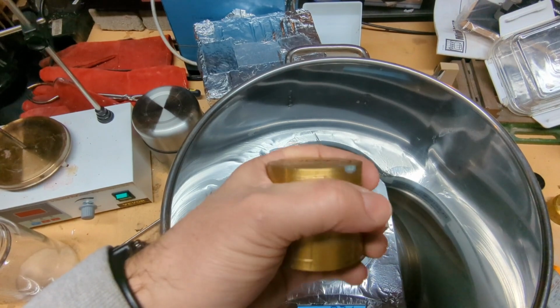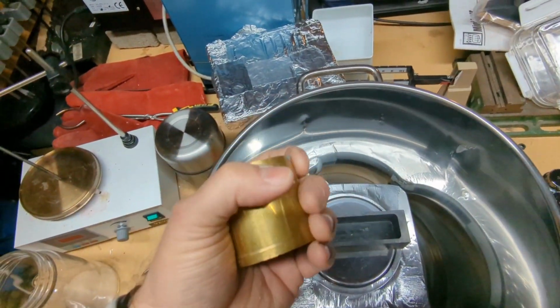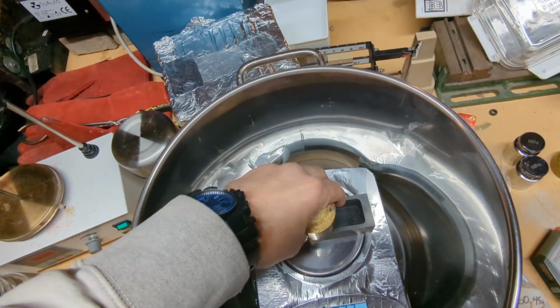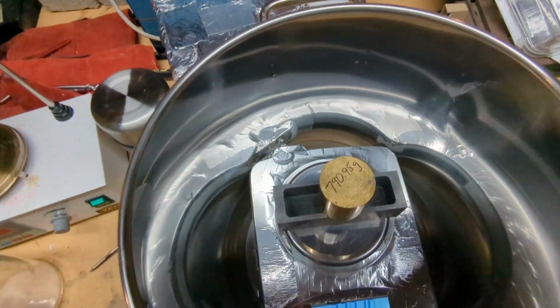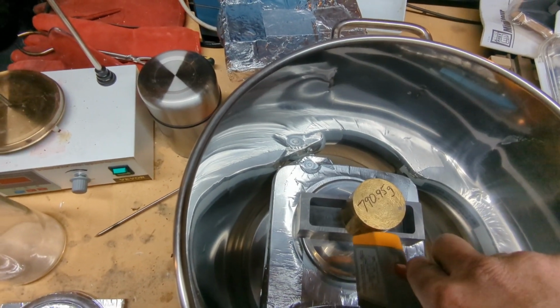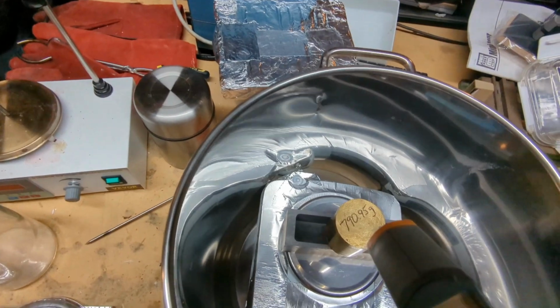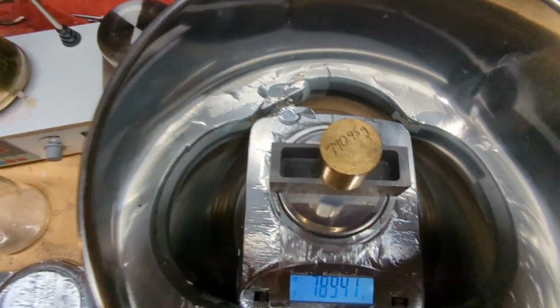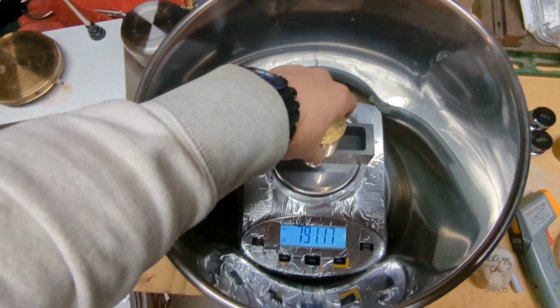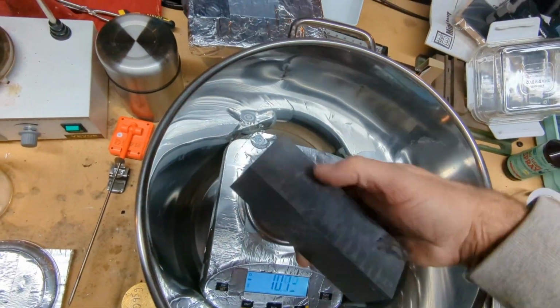Still very hot. Quite hot. That's not right. Low emissivity. Let's check this.